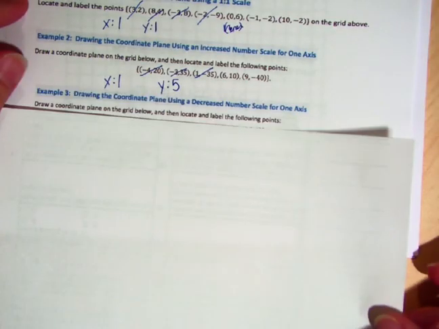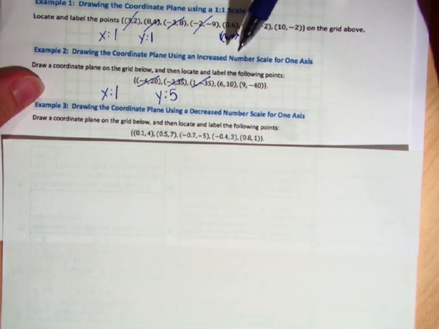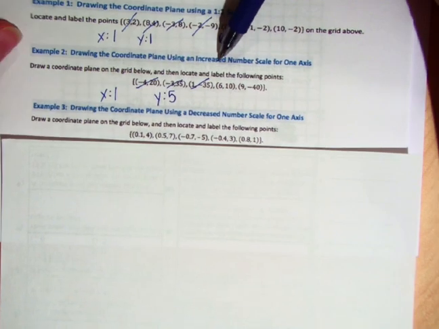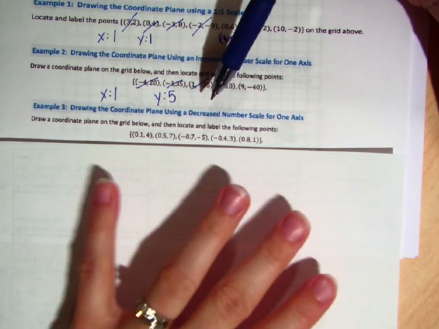On the third graph, or the coordinate plane, it asked me to do something different. So you can notice that each title here is asking us for different things. So this was increased numbers, like we count by 5s instead of 1s. This is going to be decreased. So let's take a look at it.